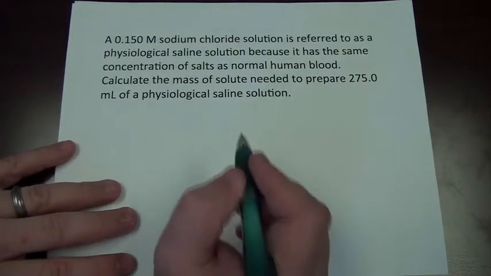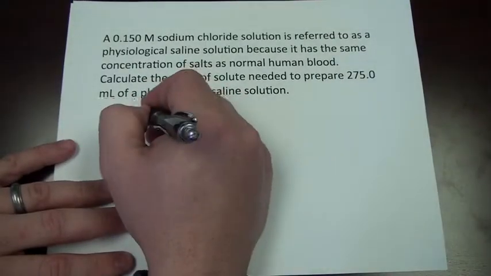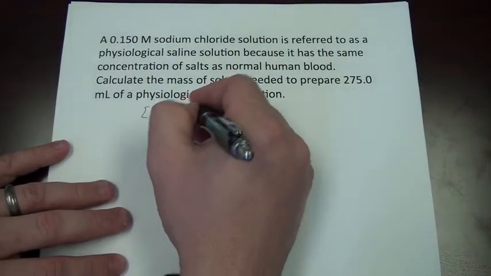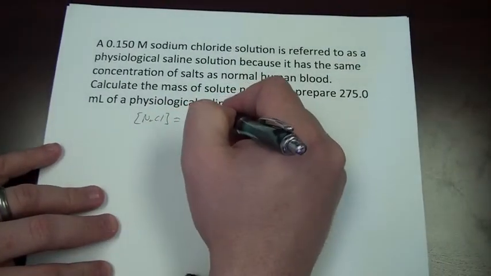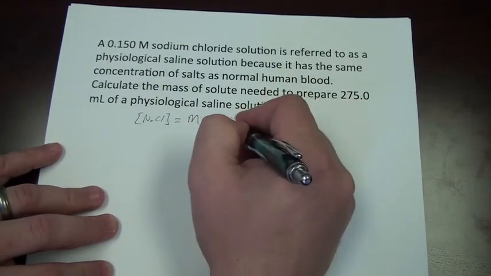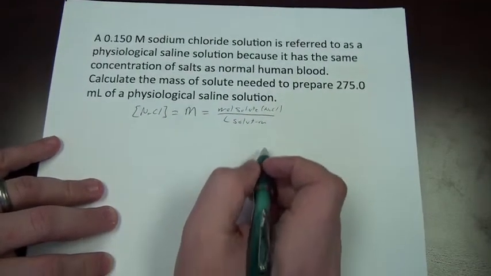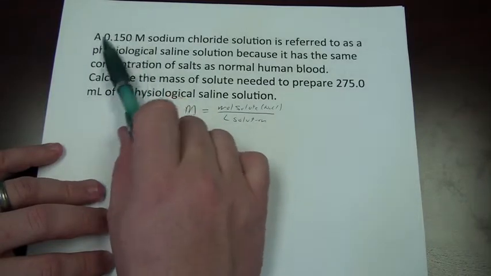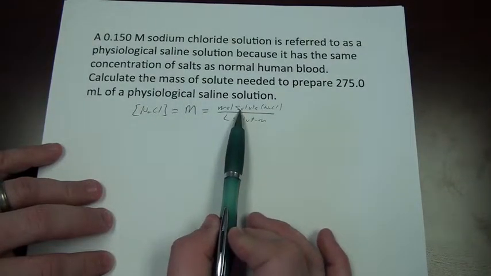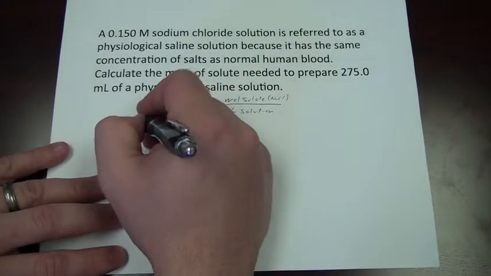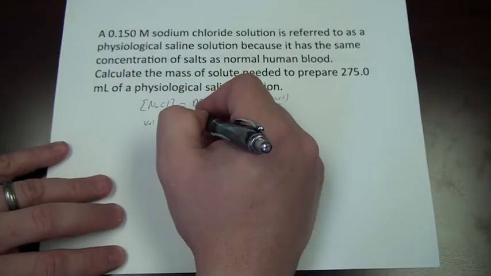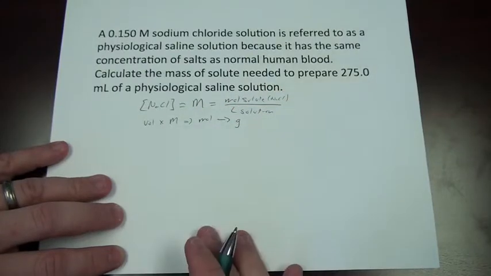Right? So, when we talk about this capital M, NaCl, right, we can say that the concentration, or that compound in brackets, is equal to this capital M, which is equal to moles of solute, in this case NaCl, versus the liters of the entire solution. So if we have a concentration and a volume, that is going to allow us, because of this definition, to calculate the number of moles. We want a mass, so we're going to go from the volume times the concentration to give us moles, and then from moles we're going to go to grams.